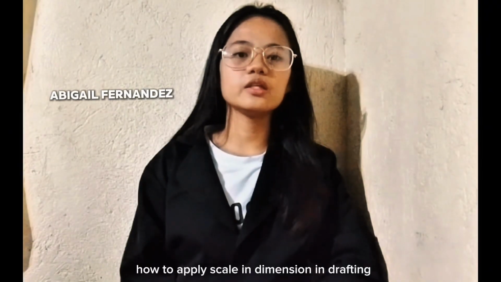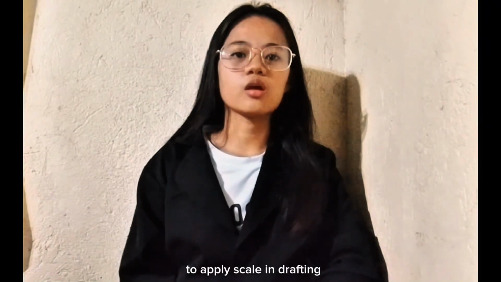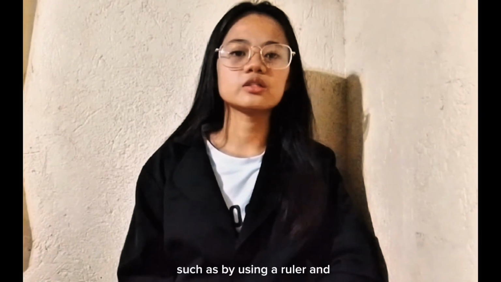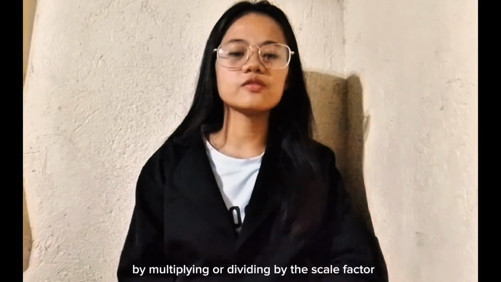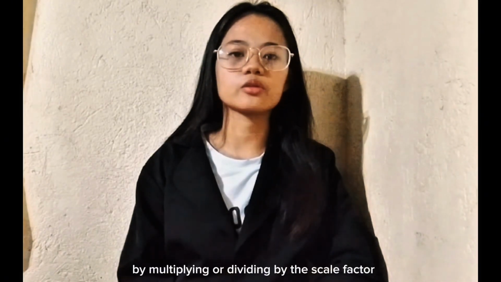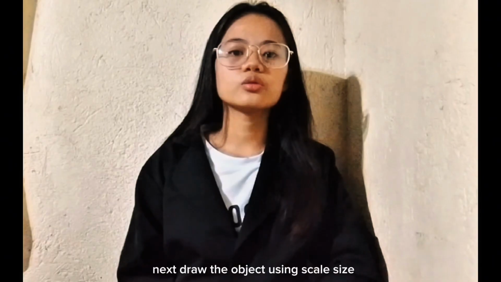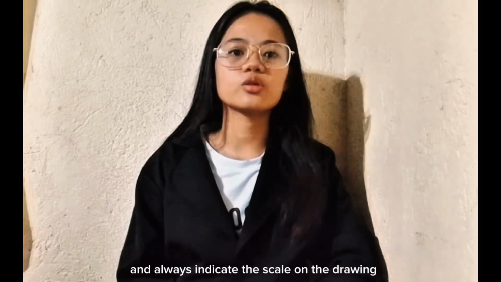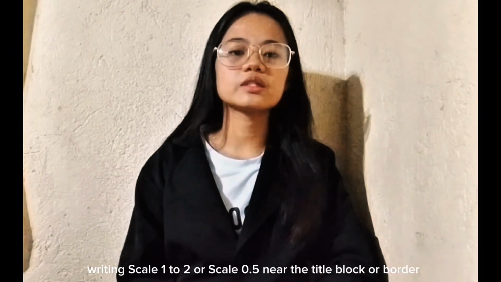How to apply scale and dimension in drafting. To apply scale in drafting, first, measure the actual size of the object, such as by using a ruler, and then calculate the scale size by multiplying or dividing by the scale factor. Next, draw the object using scale size and always indicate the scale on the drawing. For example, writing scale 1 to 2 or scale 0.5 near the title block or border.